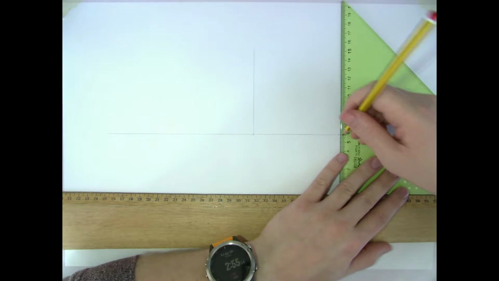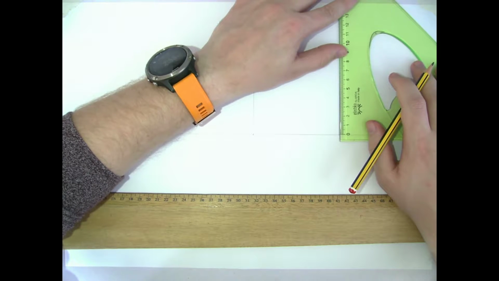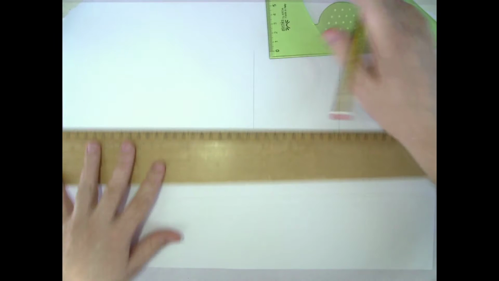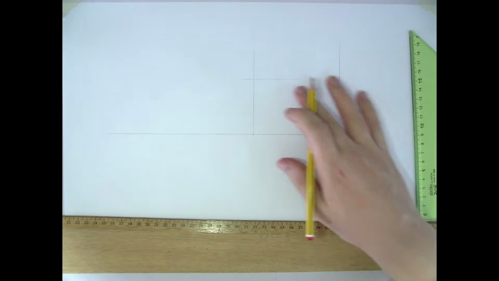It's always worth looking in the question: is there a scale for this? There's a scale of 1:1, so I don't need to change any measurement. So a height of 60. So my elevation is going to fit into this box.